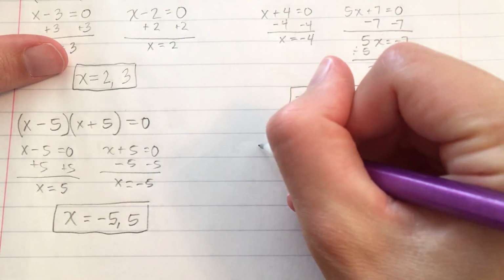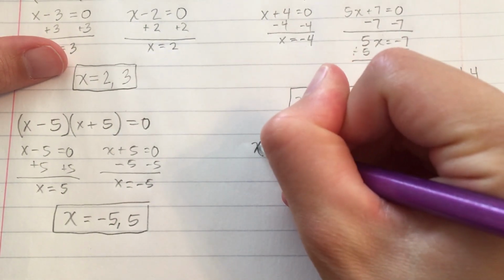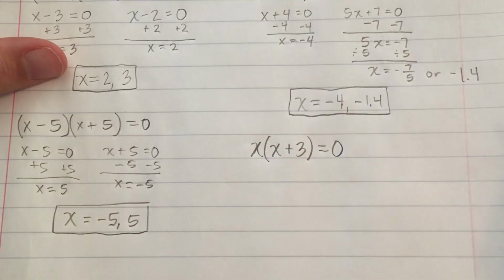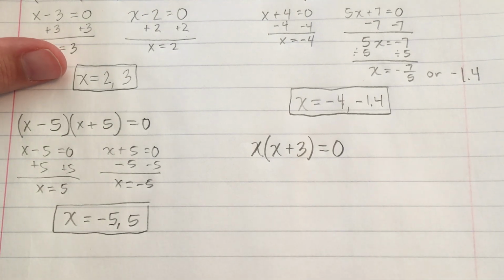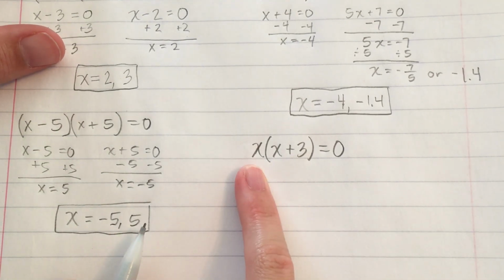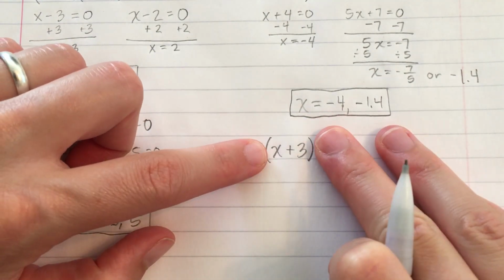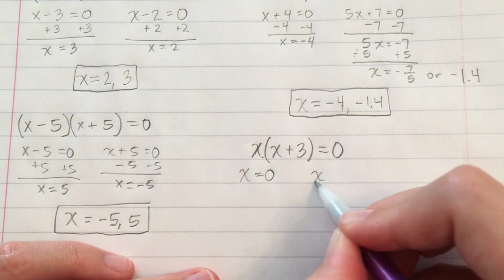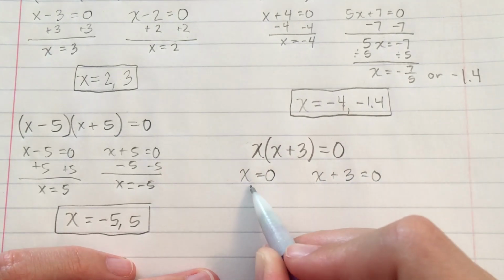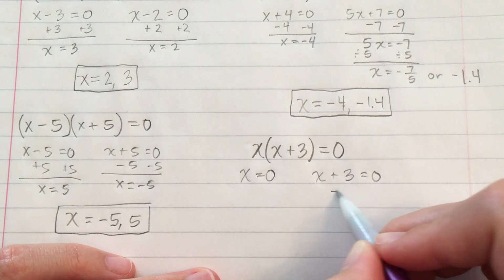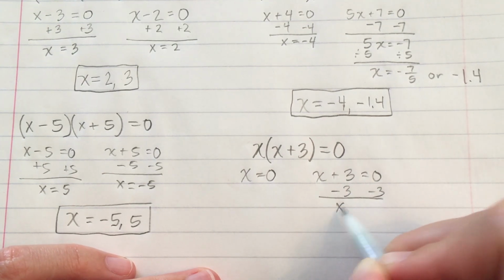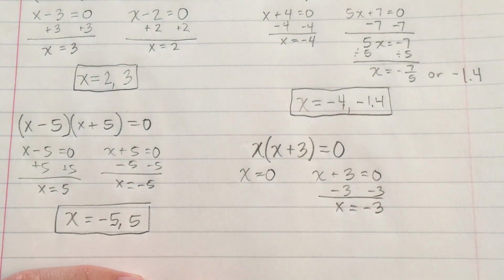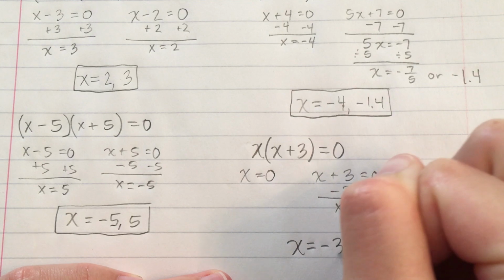Okay, let me show you one more, because it's nice to be prepared for the different possibilities here. What about this? This is still two numbers being multiplied to equal 0, right? This number times this number equals 0. So either this number equals 0 or this number equals 0. Now this number equals 0, that's solved, right? x is already by itself. Here, in order to get x by itself, I subtract. So x could be -3 or 0, and in this case, -3 is the smaller number.